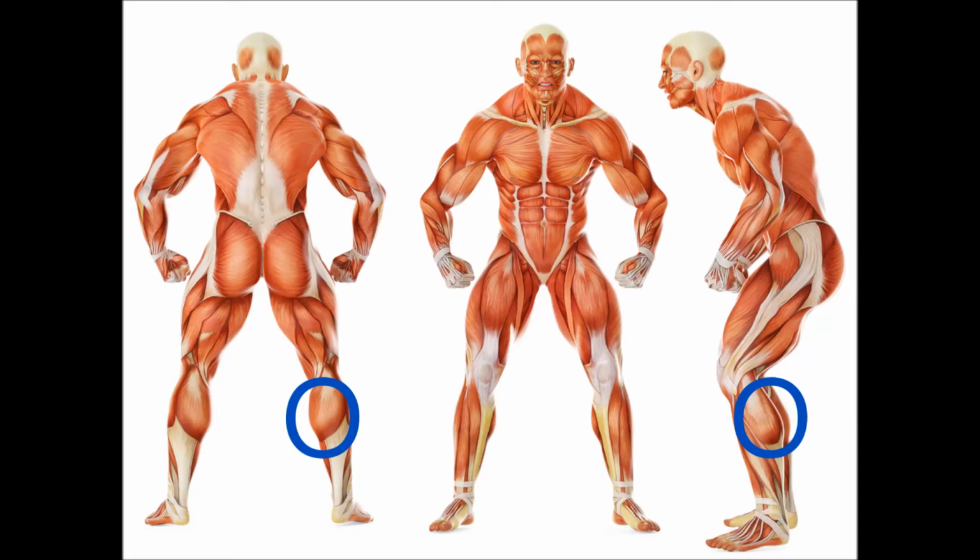And then your calf muscles, like I said, are responsible for extending and pulling back the ankle joint and the foot, just like your forearms and stuff are responsible for a lot of the movement of your hand and your wrist.